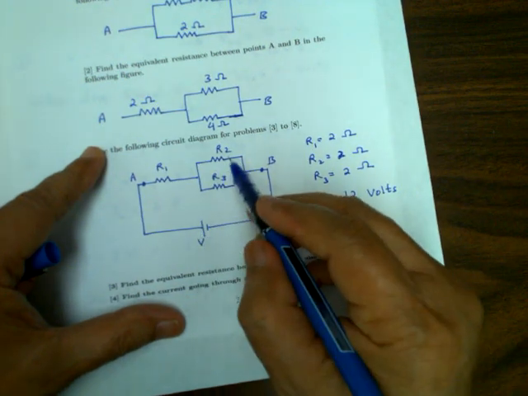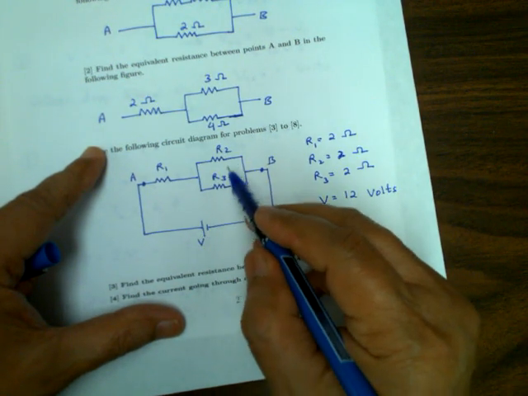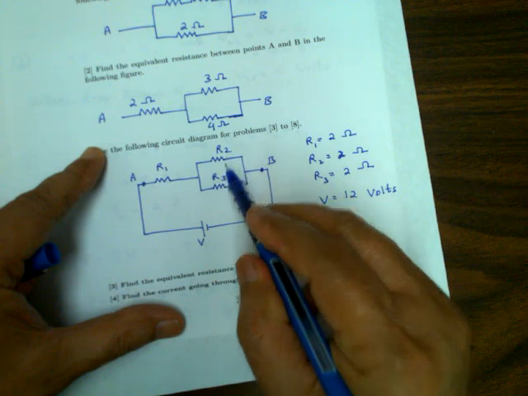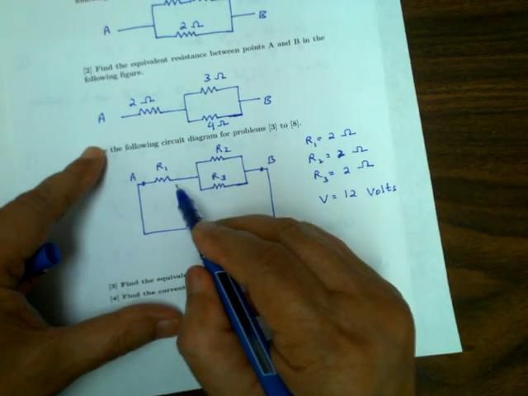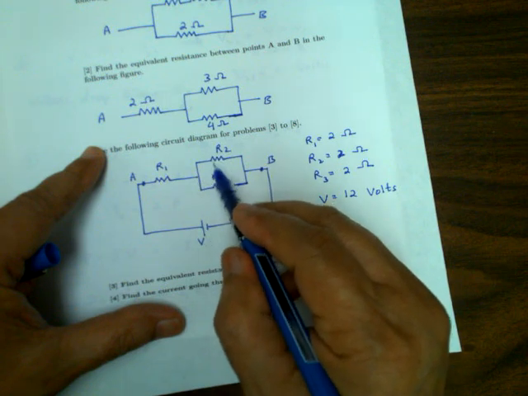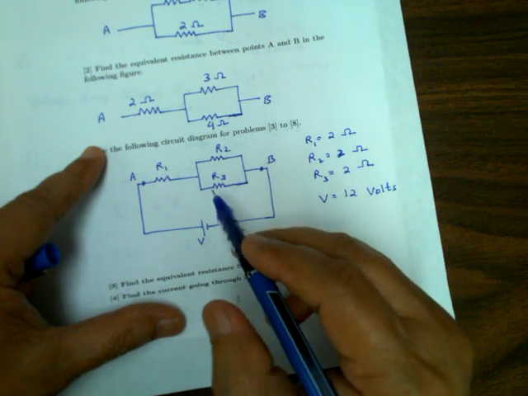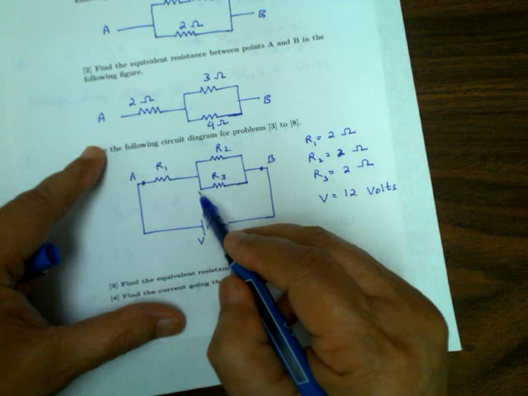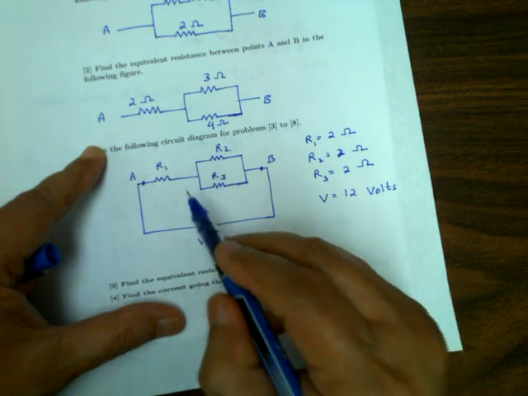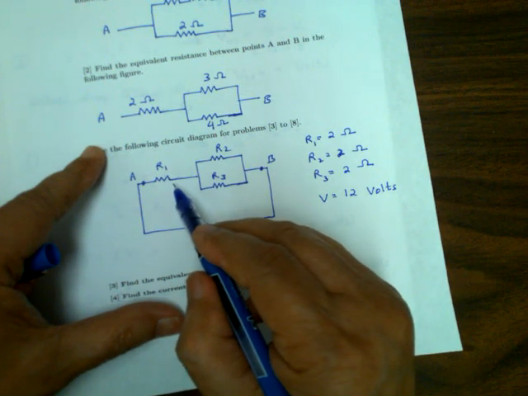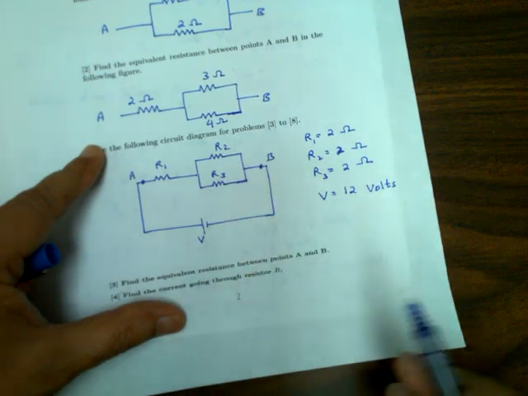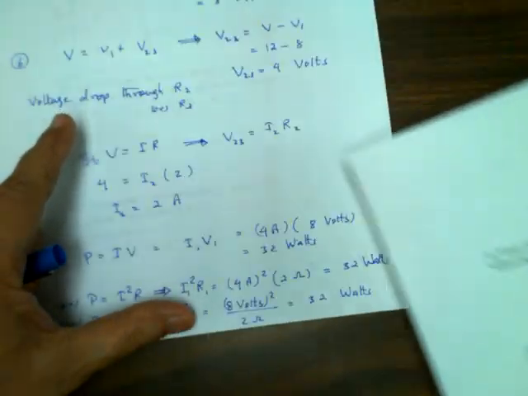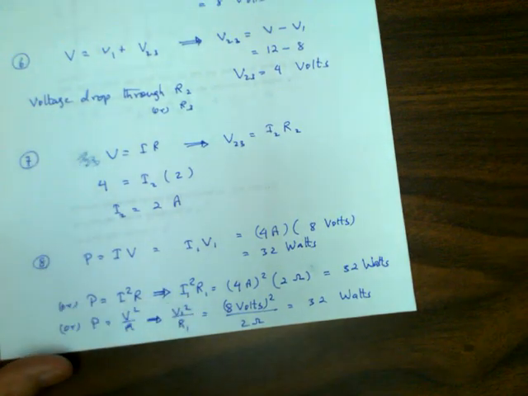R2 and R3 have the same resistance, 2 ohms and 2 ohms, as given here. If the resistance is equal on both sides, then obviously the current will split equally, right? So the current is 4 amperes, and it will go through 2 amperes here and 2 amperes here. Okay, so our answer is reasonable.